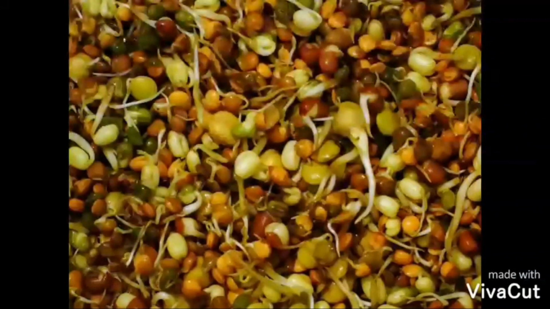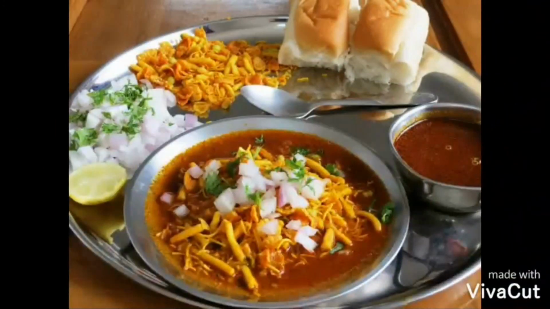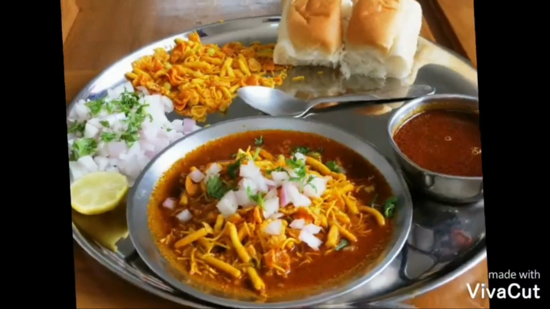Then you can see a small white kind of structure may have grown out of the seed. That part is called a sprouted matki. So here our misal pav is ready with these ingredients.